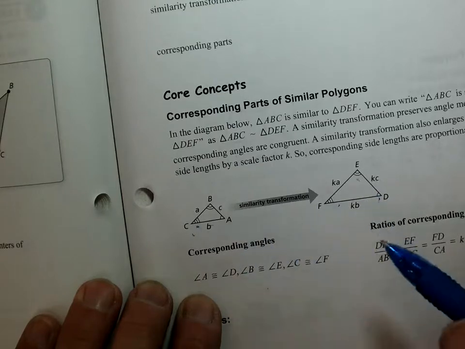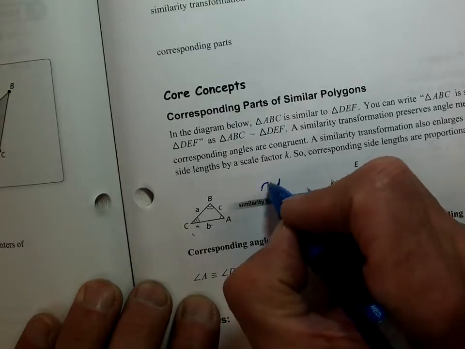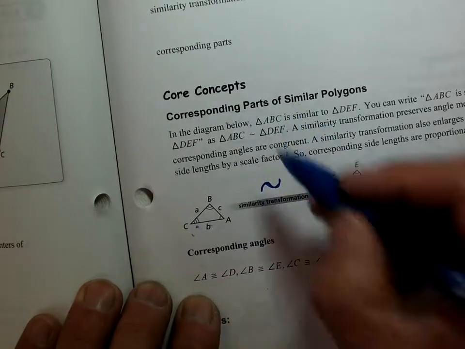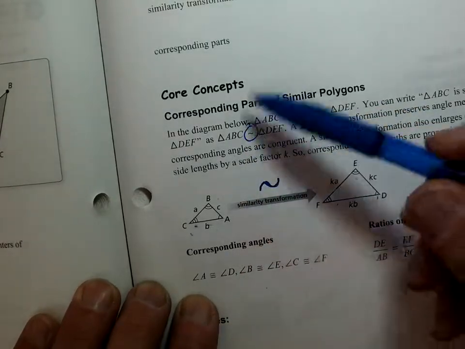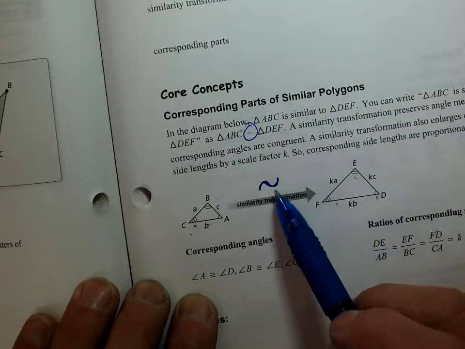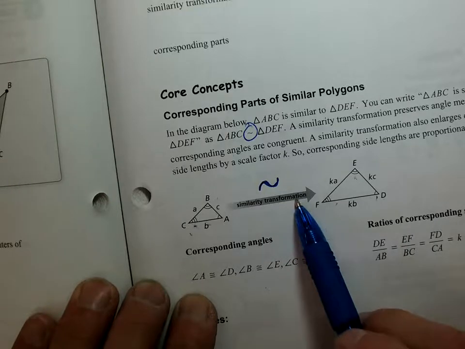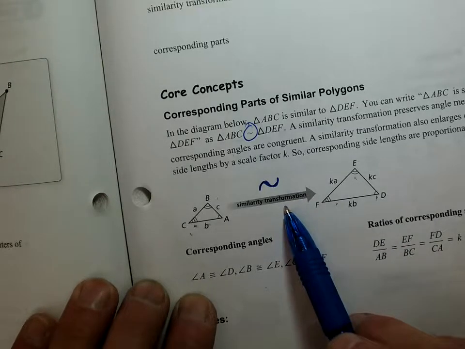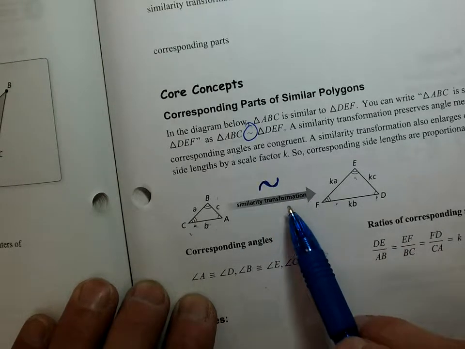It has to be if they're similar, and this is the symbol we use for similar. It's not equal. You can see it right up here. It doesn't mean equal because they're not equal. It doesn't mean congruent. This little symbol means similar. They're not equal. This is the symbol saying they're similar. Same shape, but different size, okay?